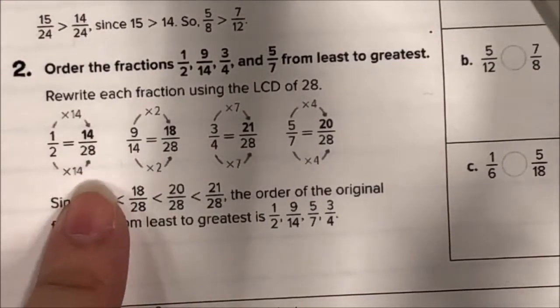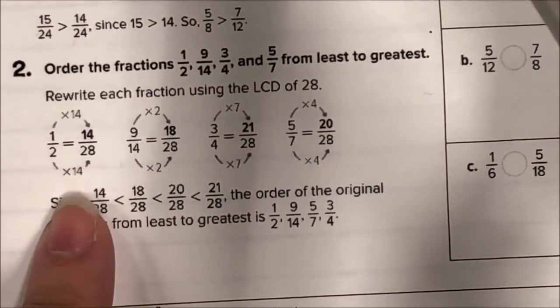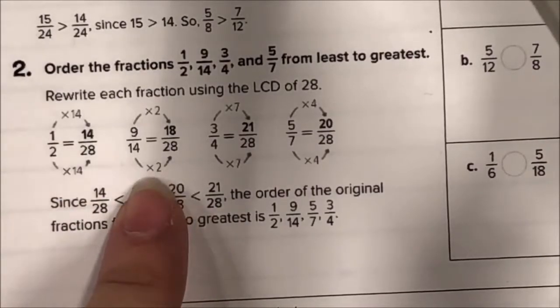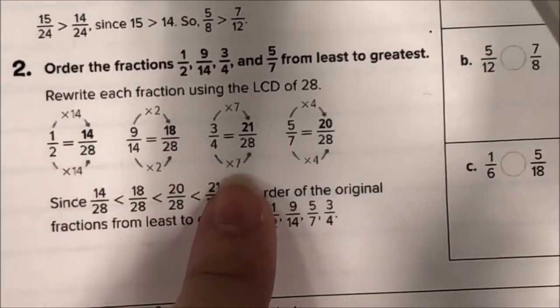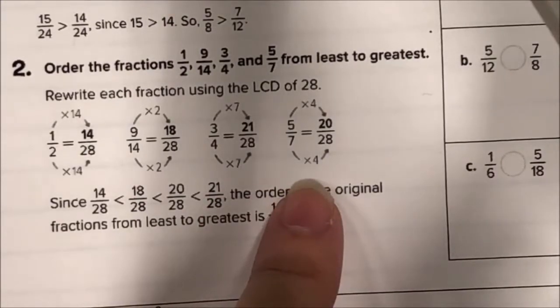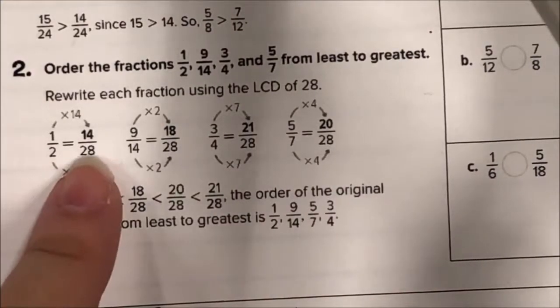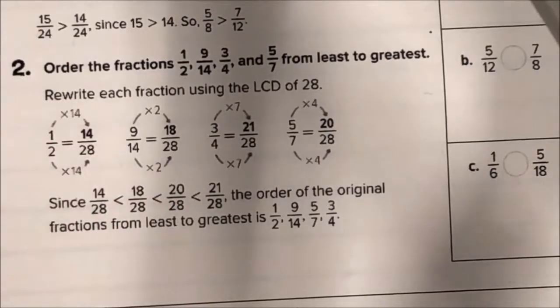1/2 becomes 14/28 because I multiply it by 14. 9/14 becomes 18/28 because I multiply it by 2. 3/4 becomes 21/28 because I multiply it by 7. And 5/7 becomes 20/28 because I multiply it by 4. So then I can compare my numerators. Which one of these numerators is the smallest? 14/28.